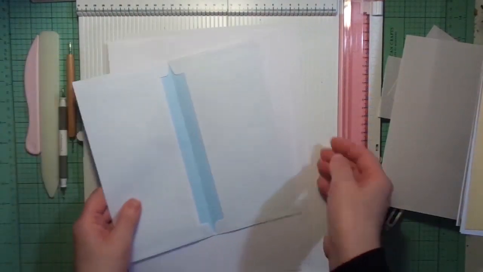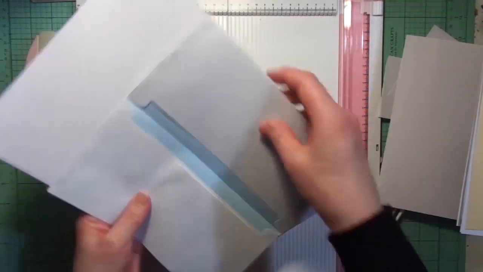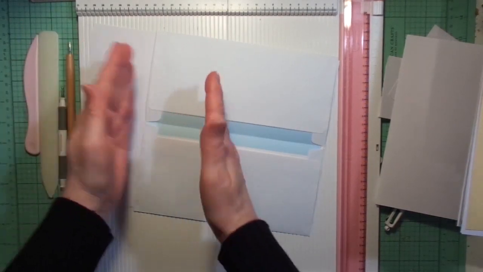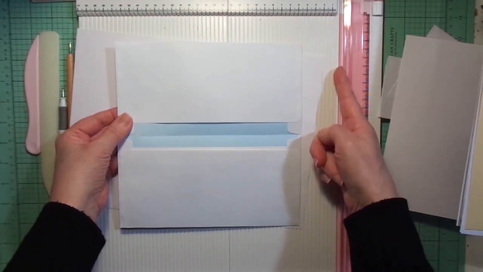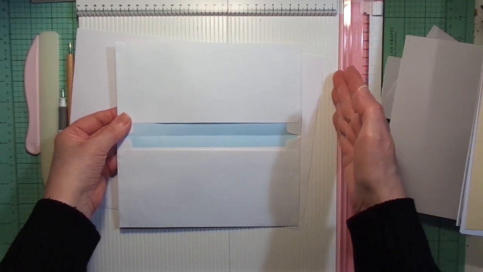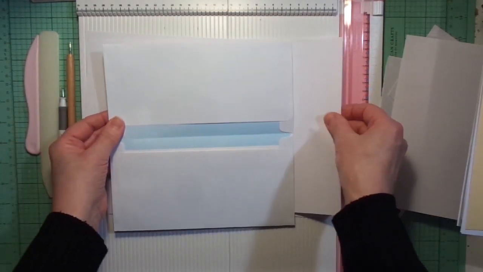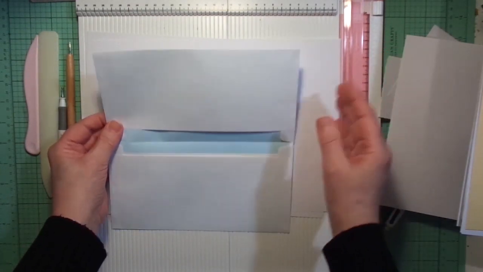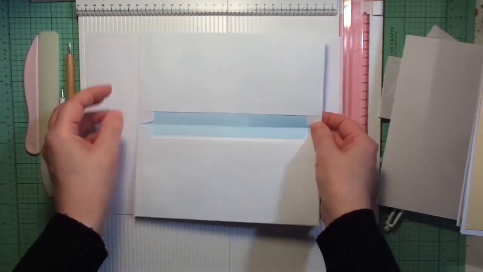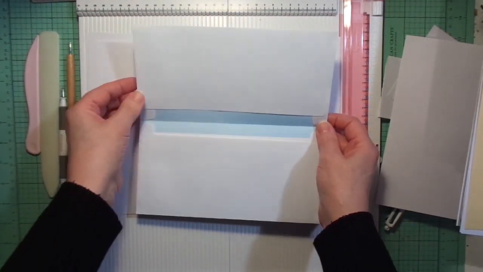So once you know your measurements, because you can make this longer than 22, say you've got an envelope that's a bit longer, then that will decide your pocket lengths and your paper lengths. So if you've got one thing that you can have as a base, then go for it.